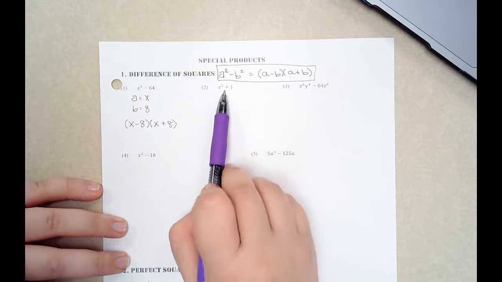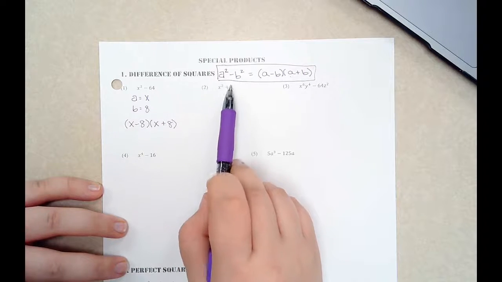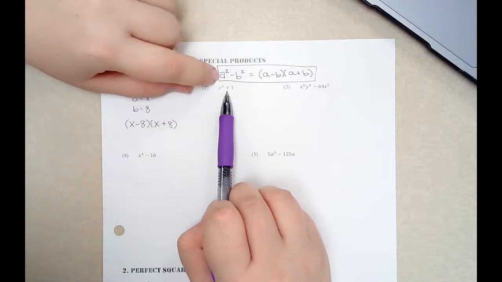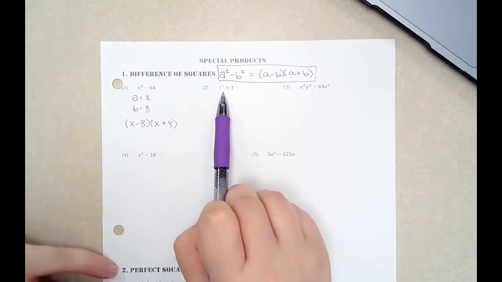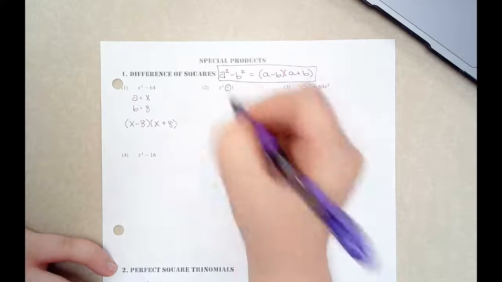Alright, let's jump on to this next one. So your gut reaction is telling you a is x and b is 1. But you got to pause and think about this. Notice the difference between your equation formula and your problem. What is different? This little plus sign.